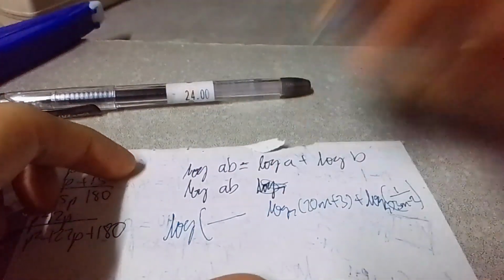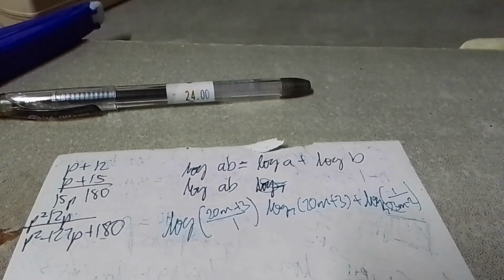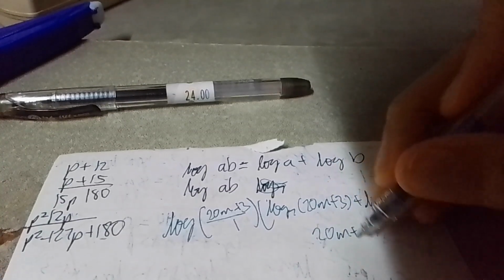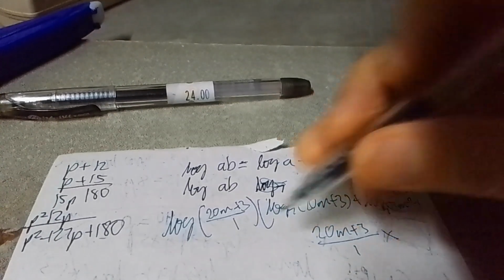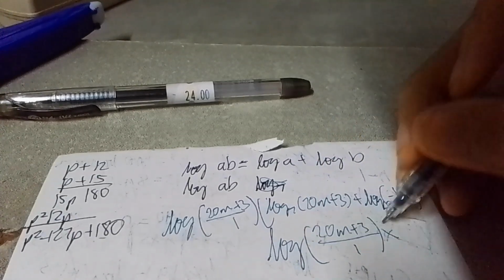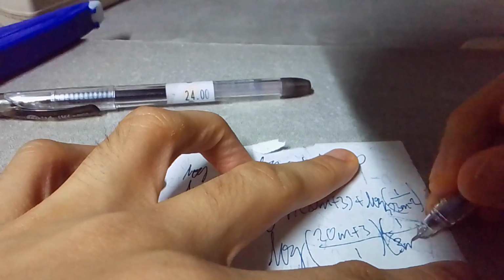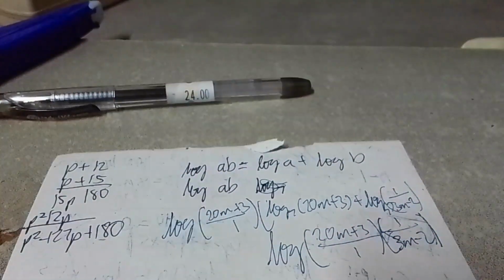Write it as one single logarithmic expression: log, and since this is addition, we do 20m plus 3 over 1, and then we multiply that by 1 over 3m minus 2. So that's the answer.